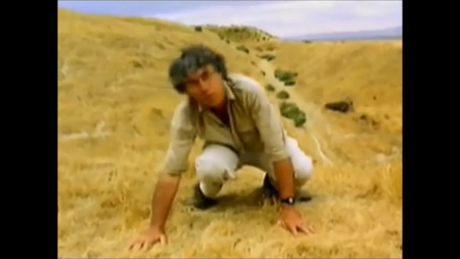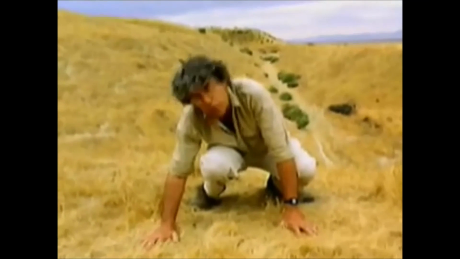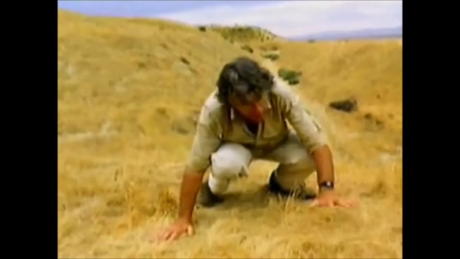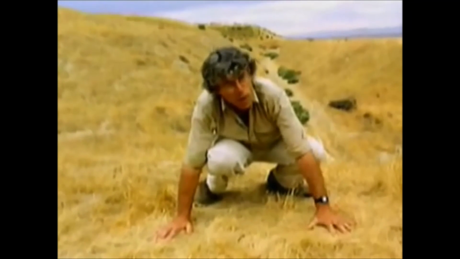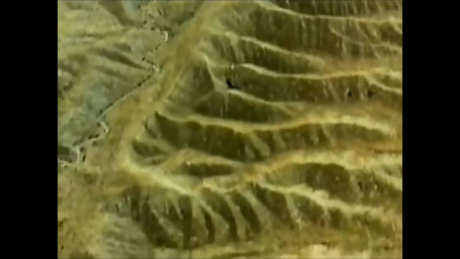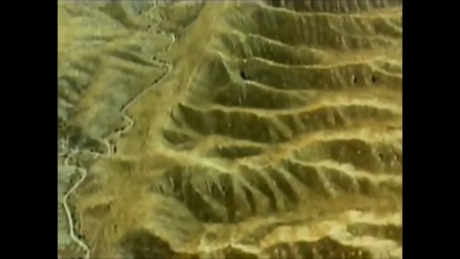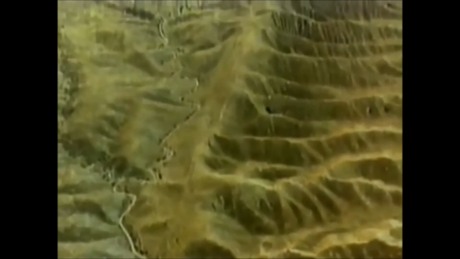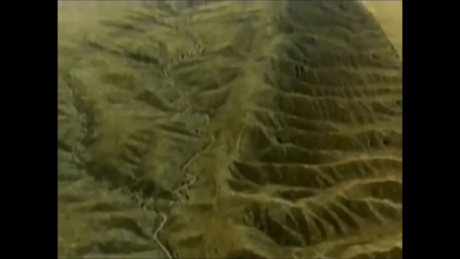In other words, this ground here is attached to New York and Iceland. The ground here is attached to Hawaii and Japan. The San Andreas Fault sits on the boundary between the North American and Pacific plates. It's called a strike-slip fault, a place where two plates collide and try to slip past each other.